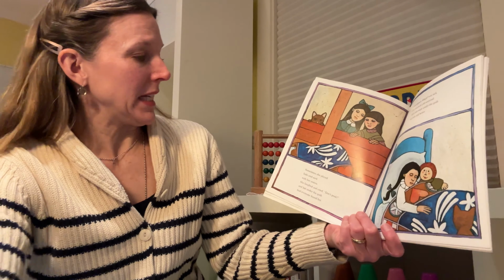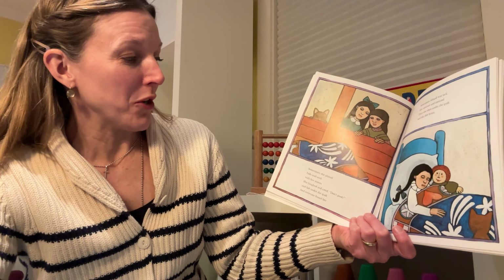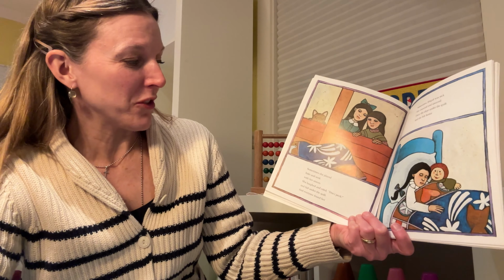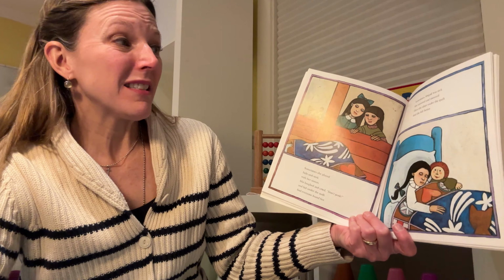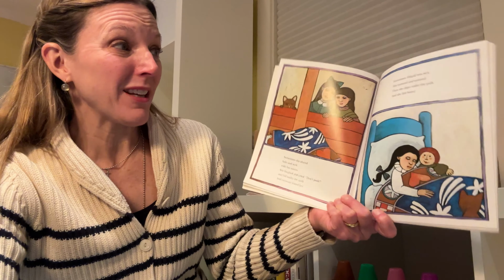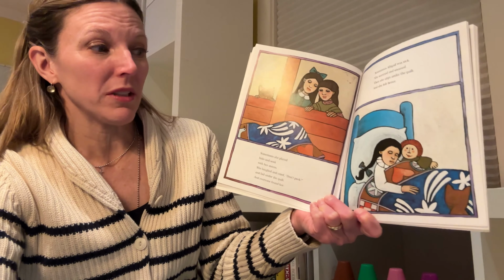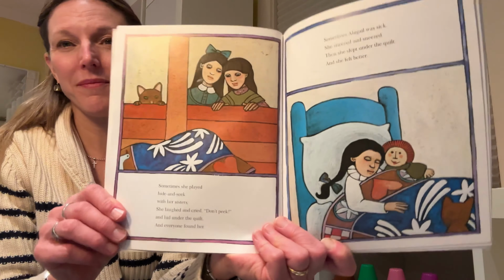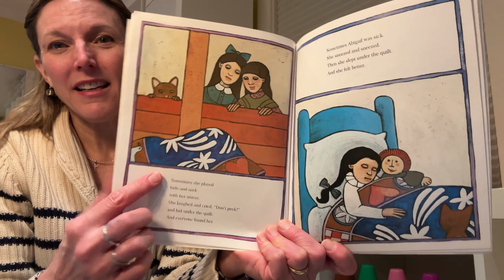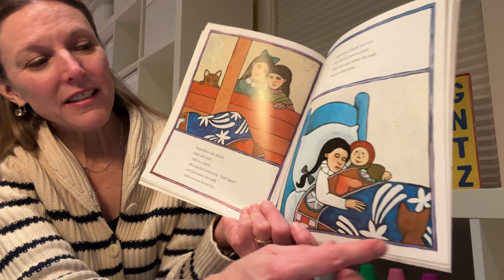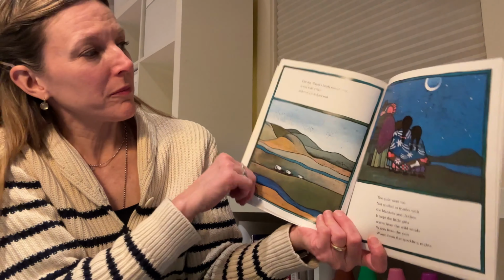Sometimes she played hide and seek with her sisters. She laughed and cried, "Don't peek," and hid under the quilt. And everyone found her. Sometimes Abigail was sick. She sneezed, and then she slept under the quilt until she felt better. There she is playing hide and seek. There she is getting sick. I hope she's going to feel better soon.